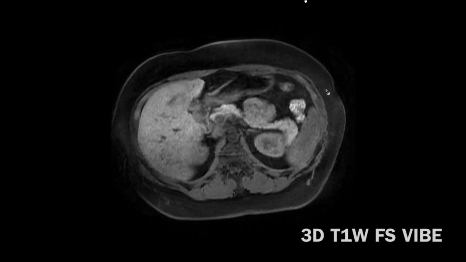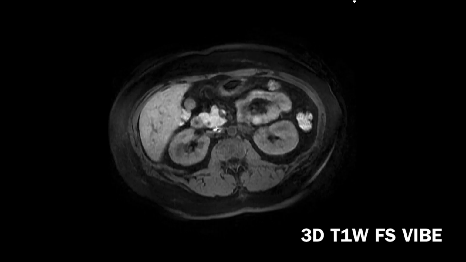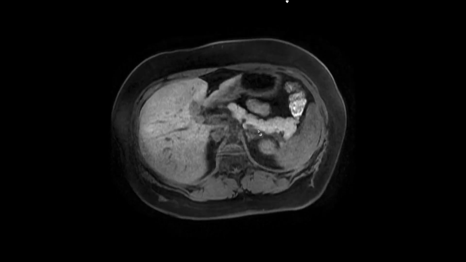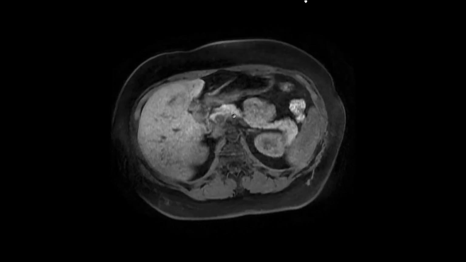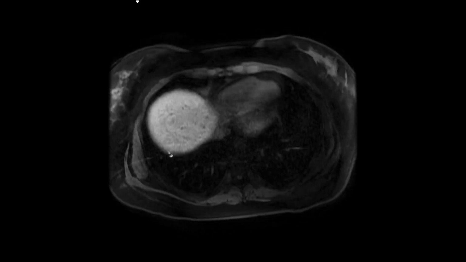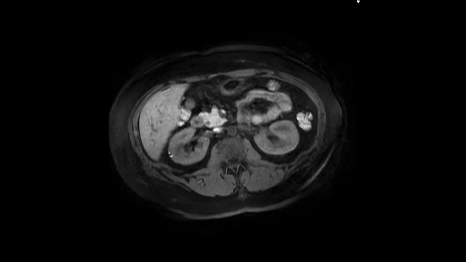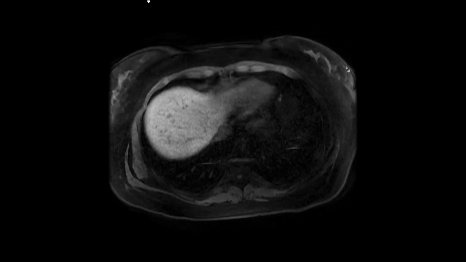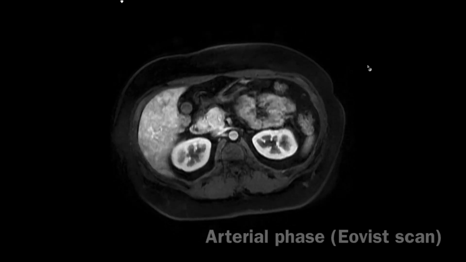If we look at our pre-contrast image, again, really nice pancreas. See how bright the pancreas is? Abnormalities would look dark in comparison. And we can see what our lesions look like here in the liver. Pre-contrast. And then we give contrast. And this is an arterial phase image.